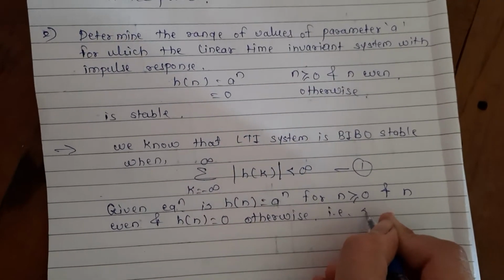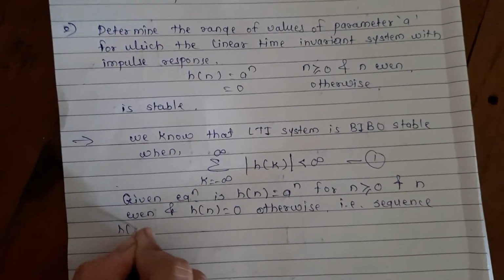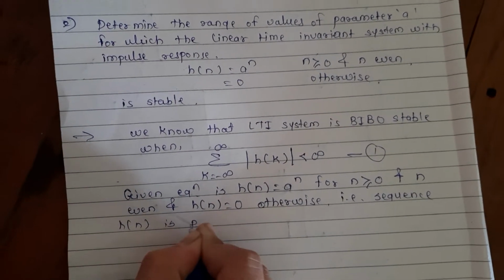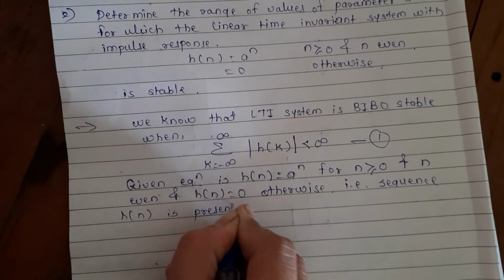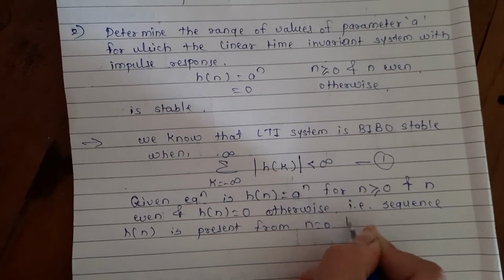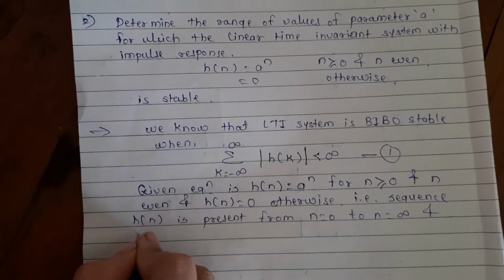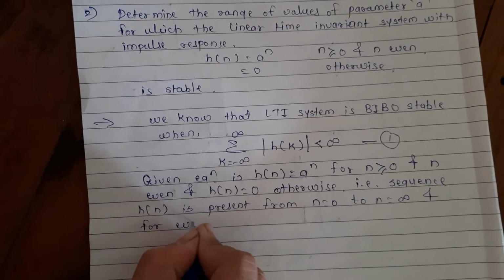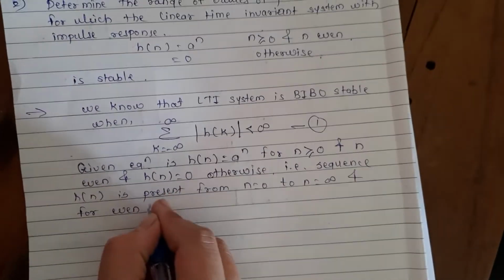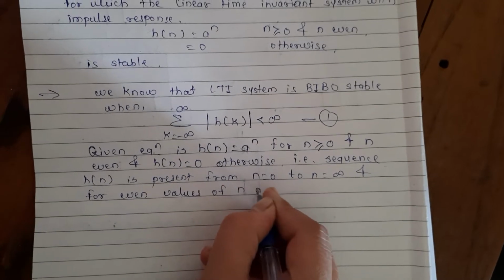That is, the sequence h of n is present from n is equal to 0 to n is equal to infinity, and for even values of n only.